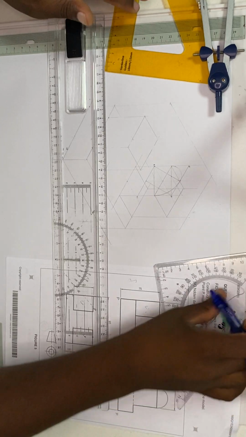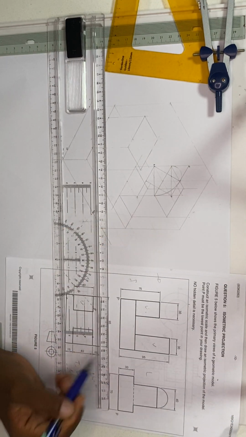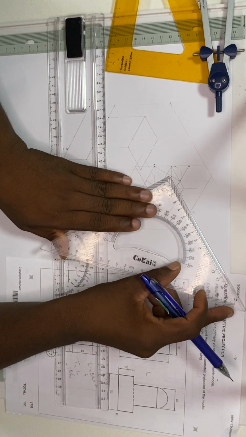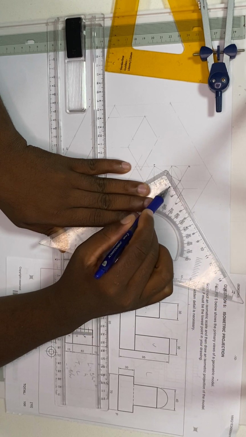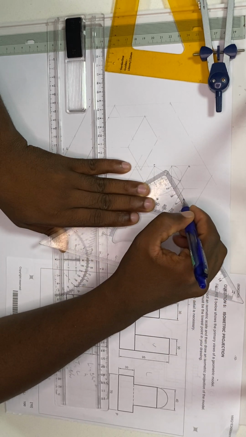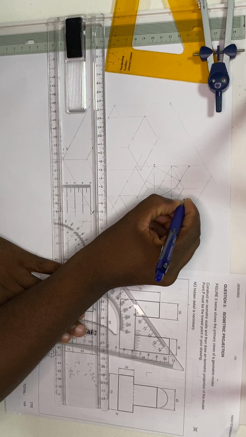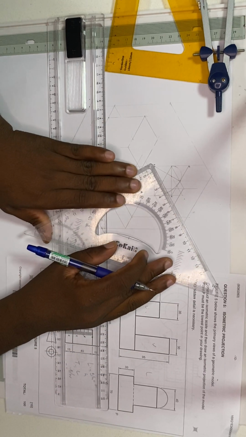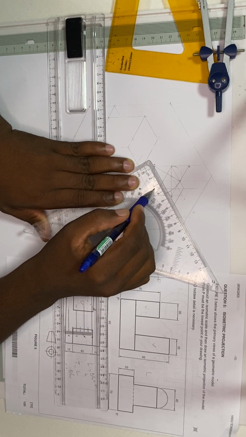Now what you have to do is, from here to here is how much? It is 30. Come straight to my line here. I measure 30, 10, 20, 30. 30 is over here. I put a dot. I'm gonna put my compass over here. That's the first one. Secondly, I come over this one. I count again. 10, 20, 30.